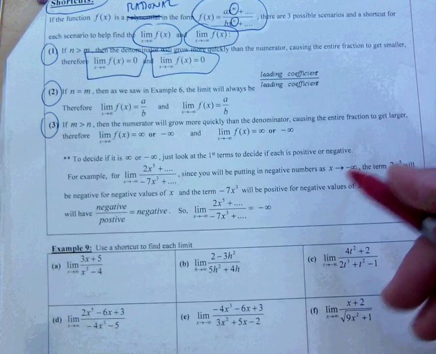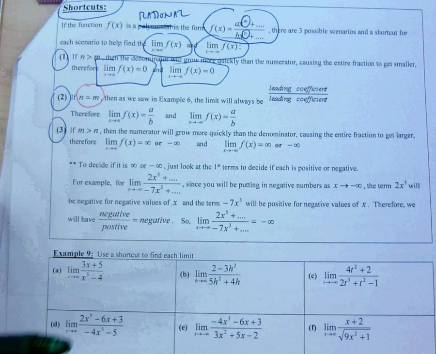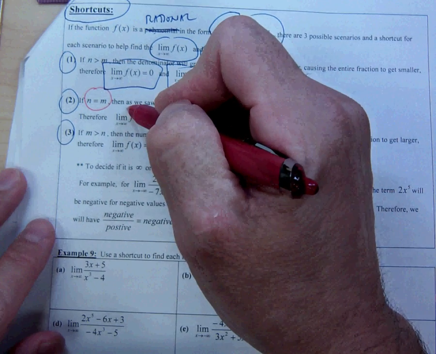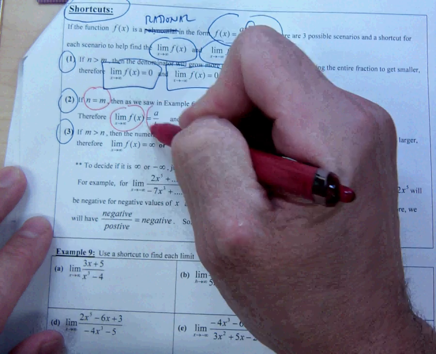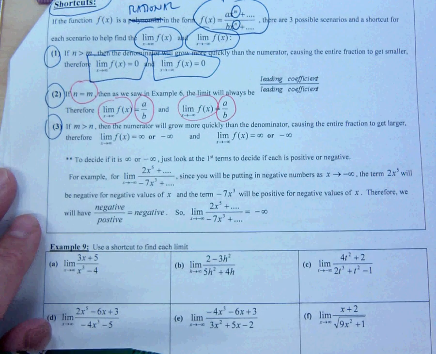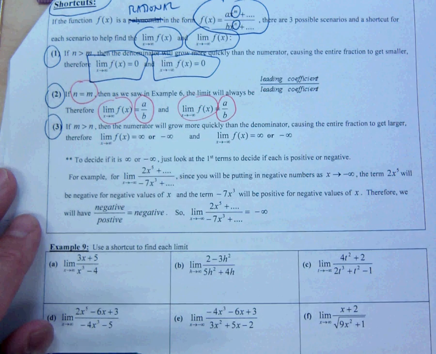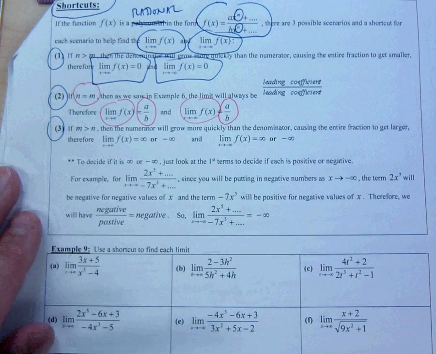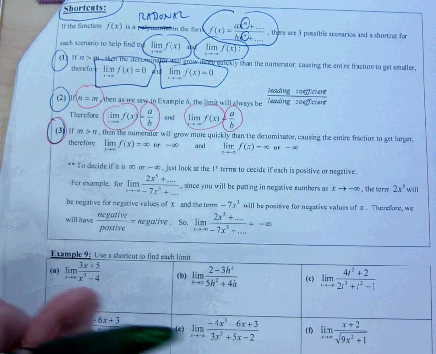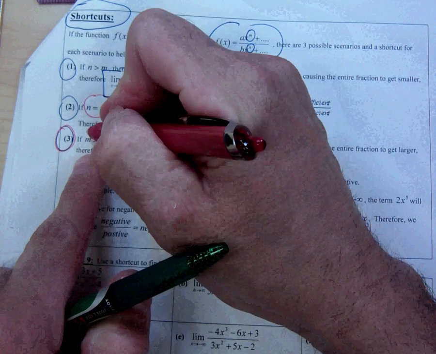If they have the same degree on the top and the bottom polynomial, these limits will always be leading coefficient over leading coefficient. That's shortcut number 2. Very easy. Just remember it, right? Okay, now the tricky one. The tricky one is when the top has a higher degree than the bottom.